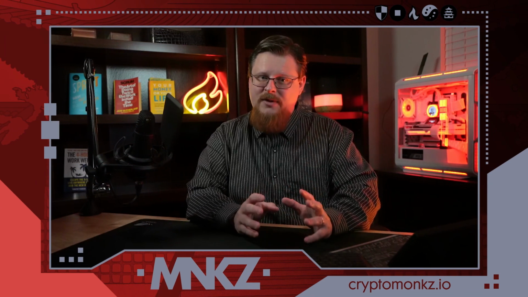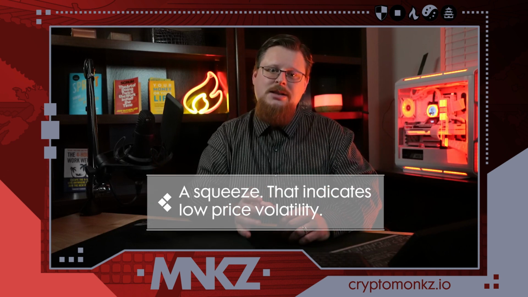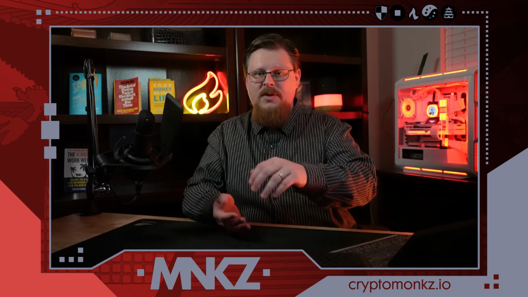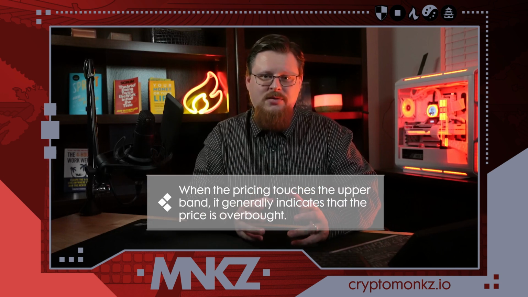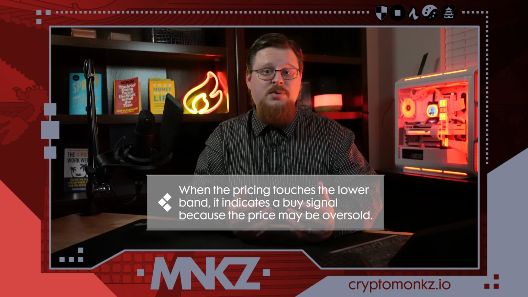The bands expand and contract to identify volatility. When the bands come together, restricting the moving average, it is referred to as a squeeze. That indicates low price volatility. Conversely, the wider the bands move, the more volatile the pricing. When the price touches the upper band, it generally indicates that the price is overbought. And when the price touches the lower band, it indicates a buy signal because the price might be oversold. When the price goes outside of the upper or lower band, it's referred to as a breakout.